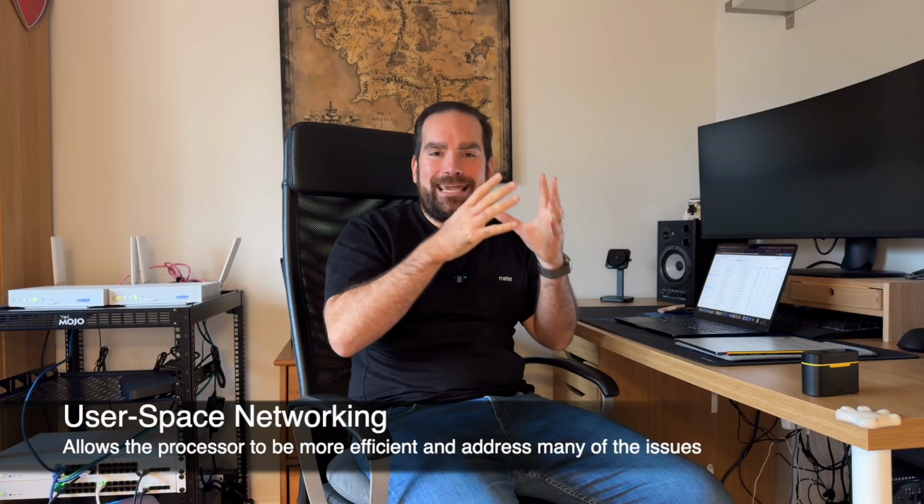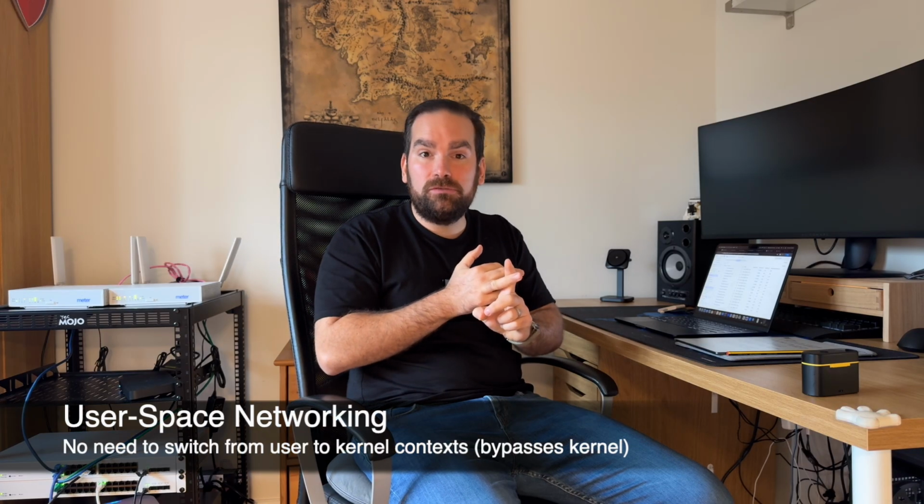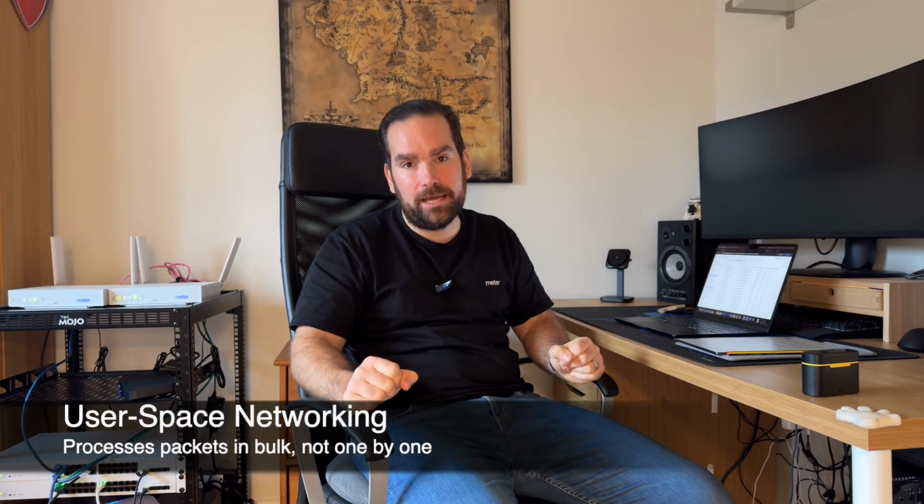So this is where user space networking comes in, because it gives the processor the ability to deal with those packets in the user space. So not only does it not have to copy them from different parts of the memory and change roles from kernel into user space, but it can also process packets in bulk, let's say 32 or 64 packets. This is very much the equivalent of moving bricks one by one across a bridge, versus taking a forklift and carrying 64 of those bricks across. This is an overly simplified way of looking at this.